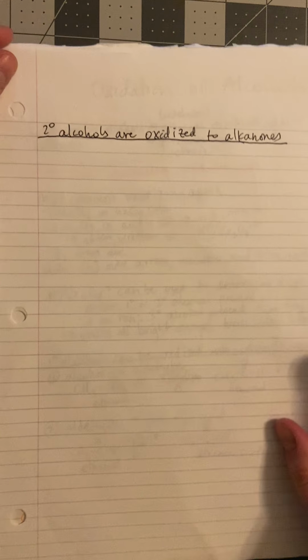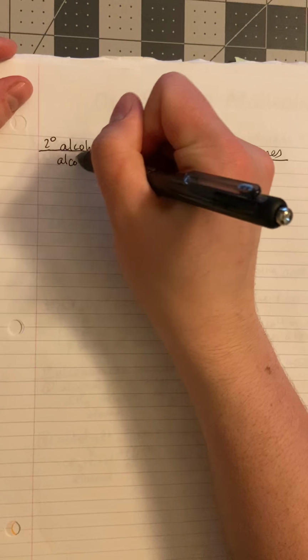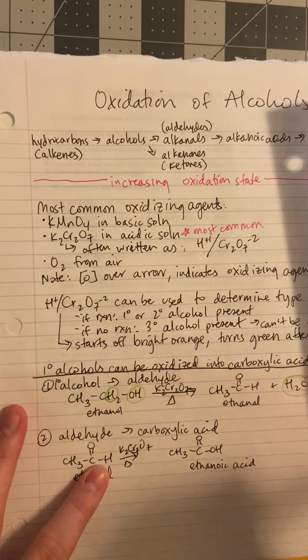So for our example, we have our alcohol going to a ketone. Actually, let's specify secondary alcohol. I'm going to specify there that's a primary alcohol. Our secondary alcohol going to a ketone is just a one-step process in this case.